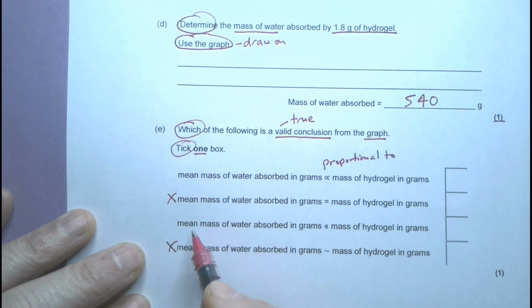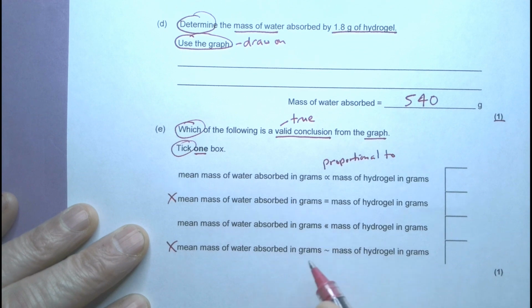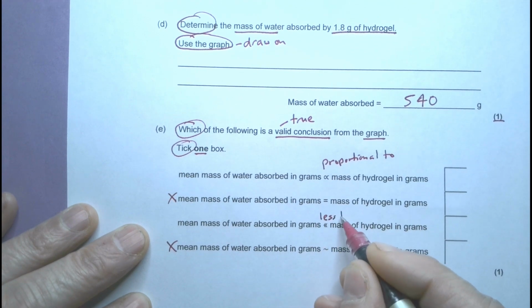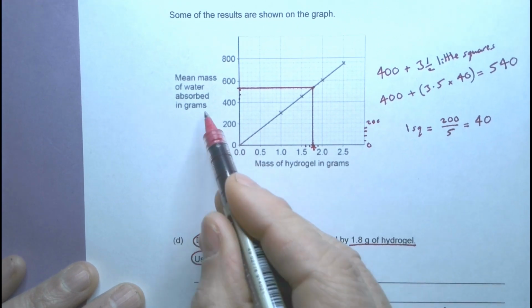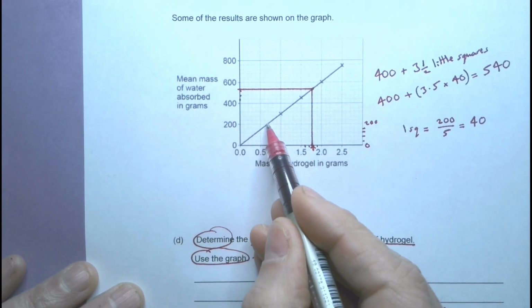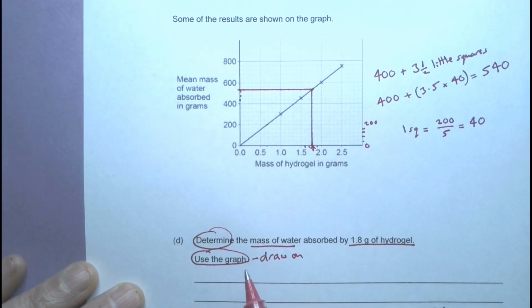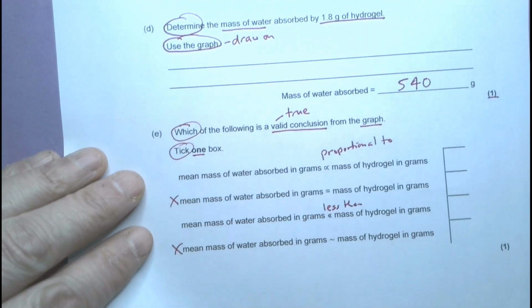Mean mass of water absorbed in grams is less than. Let's check that one. Is it always less? Mean mass of water, that's 200. Well, that's much greater than that, which is about 1.6. So it's not that one either.